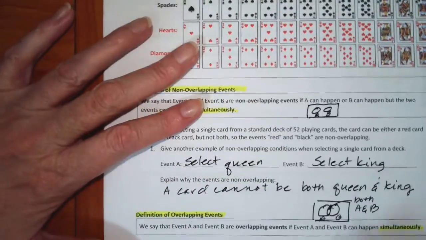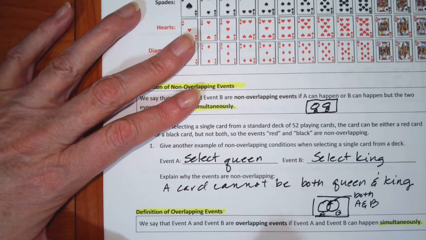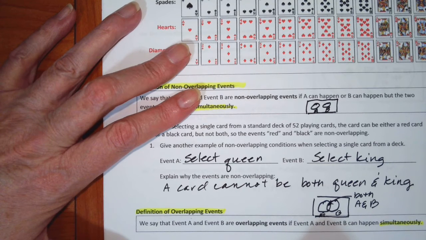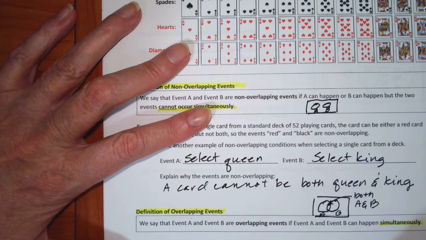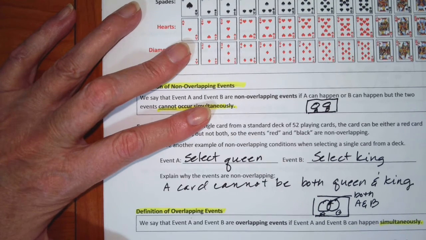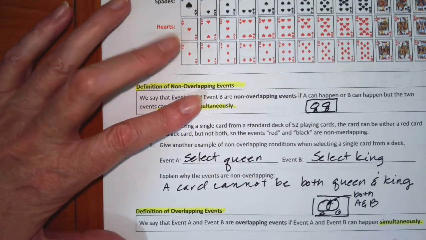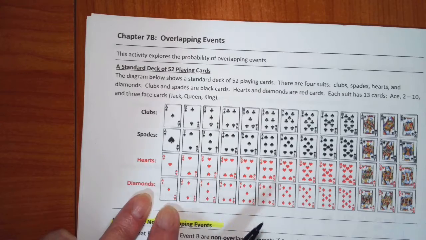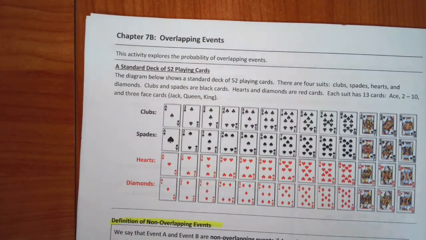Okay. Another example would be if you select a diamond and you select an ace. There is an overlap there. Here are all the diamonds, here are all the aces, and you can have an overlap, the ace of diamonds.